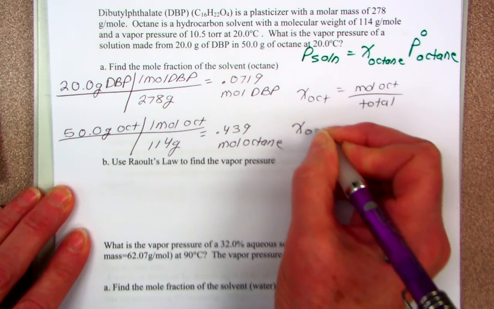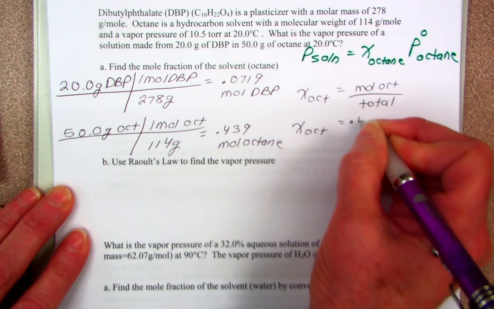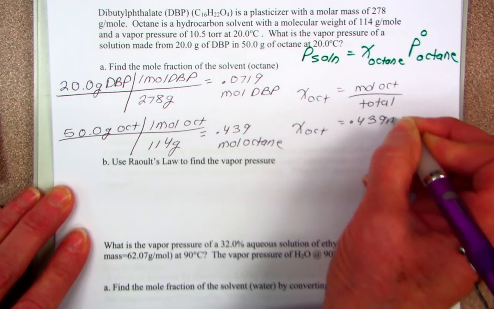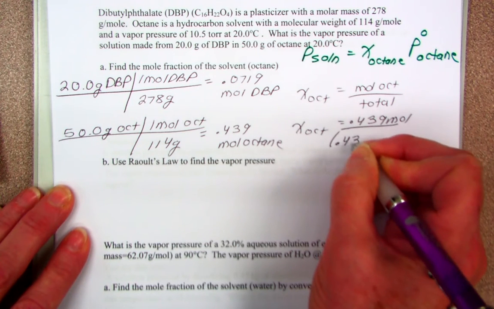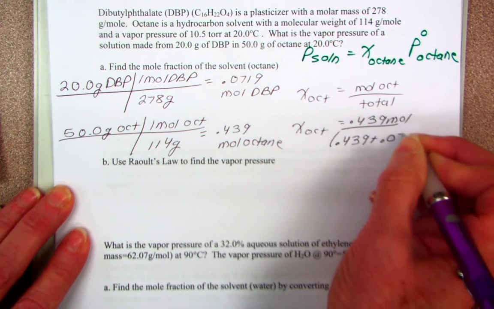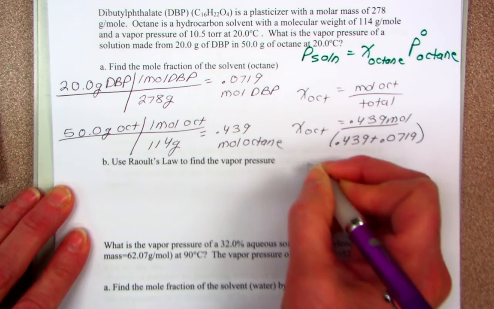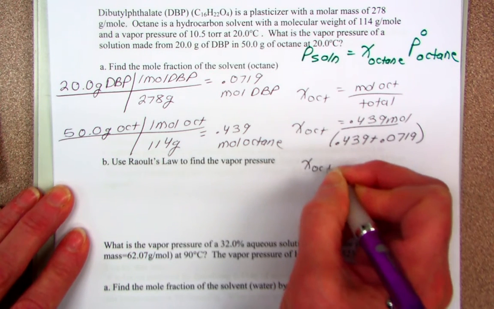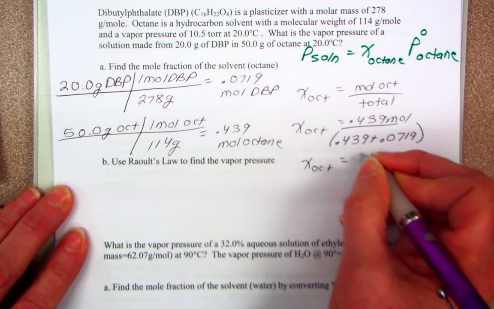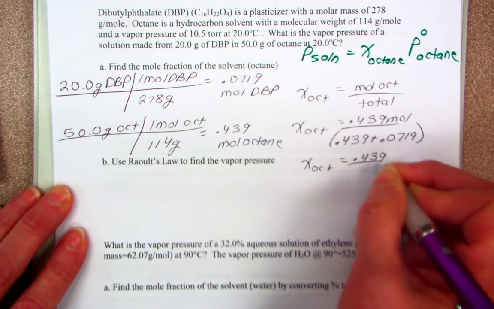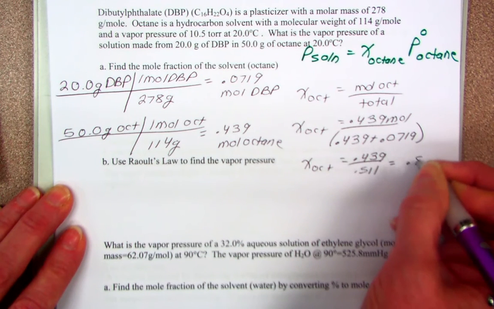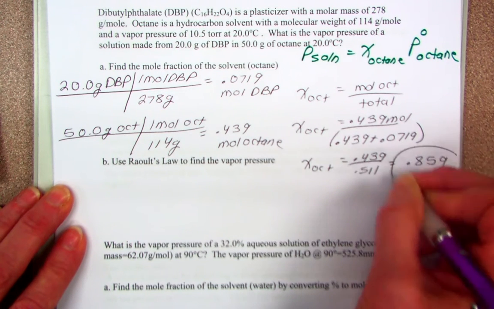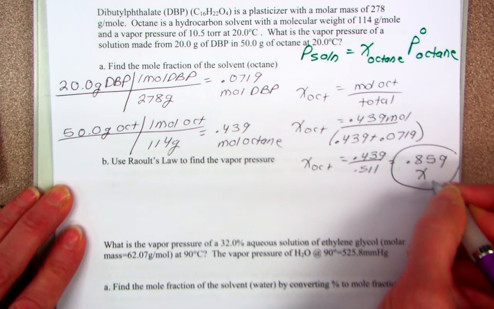So the mole fraction is equal to 0.439 moles of octane divided by the total, 0.439 plus 0.0719. So the mole fraction of octane is equal to 0.439 moles divided by 0.511 moles, which is equal to 0.859. That's my mole fraction.